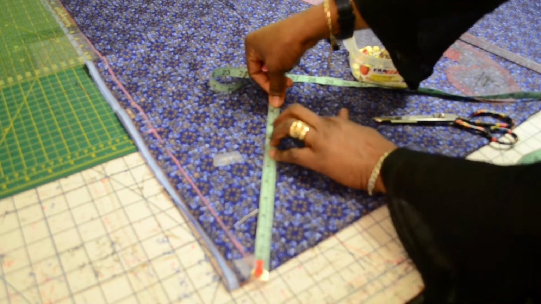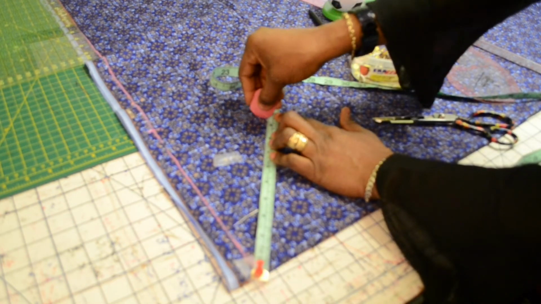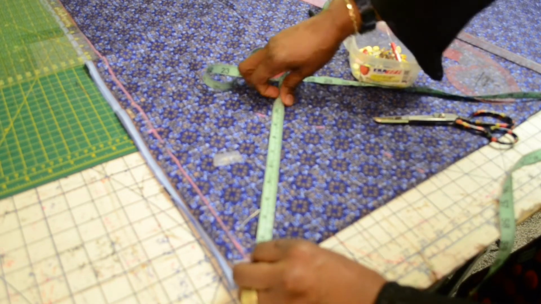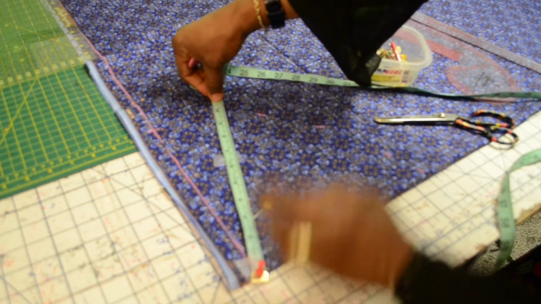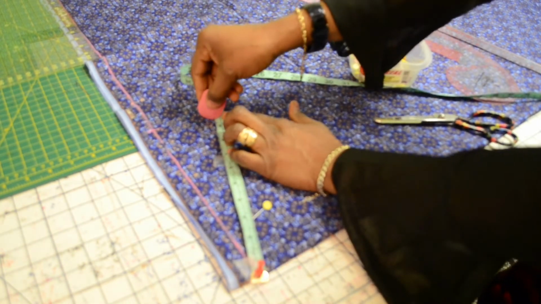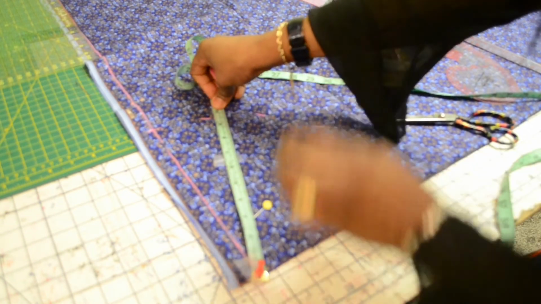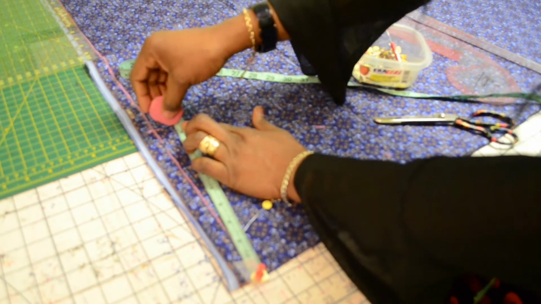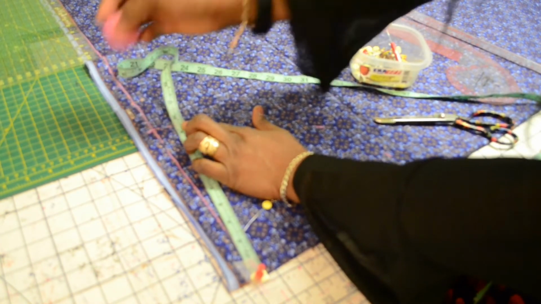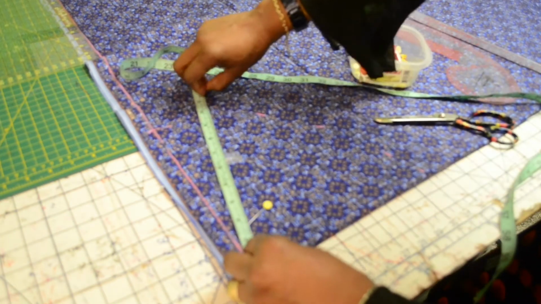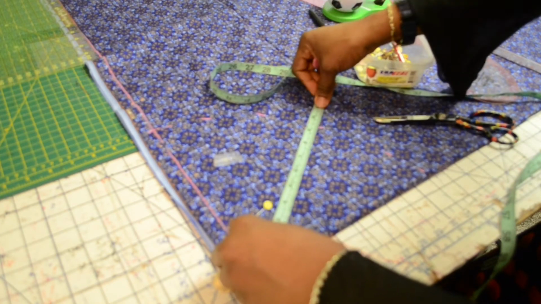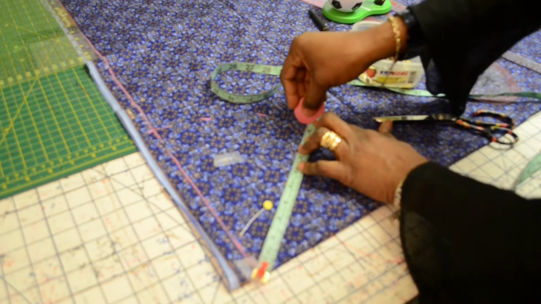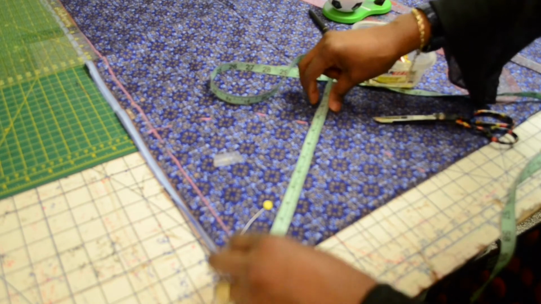Usually you always mark on the wrong side of your fabric. You don't mark on the right side of the fabric, because it's easier to clean, especially if you're doing silk fabric or those fabrics that are rich in fiber. You don't want to mark on the right side, because sometimes it's hard for you to get the chalk out. So always mark on the wrong side of the fabric.